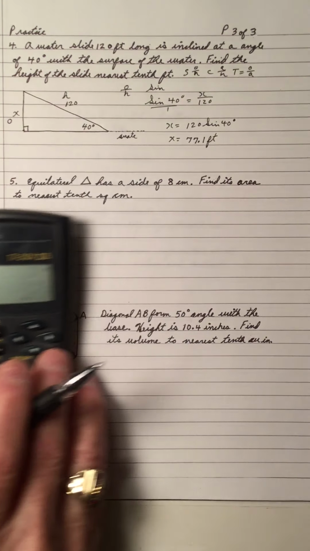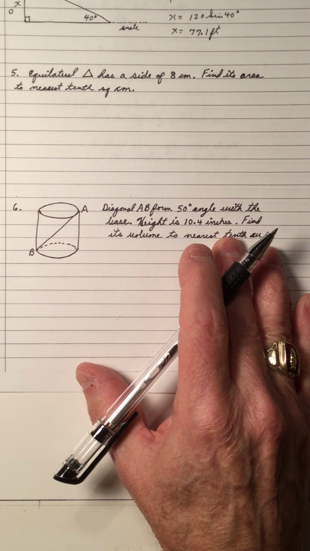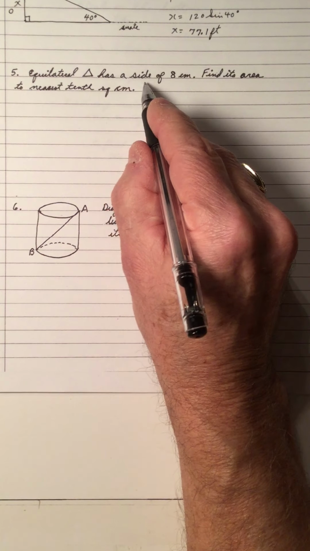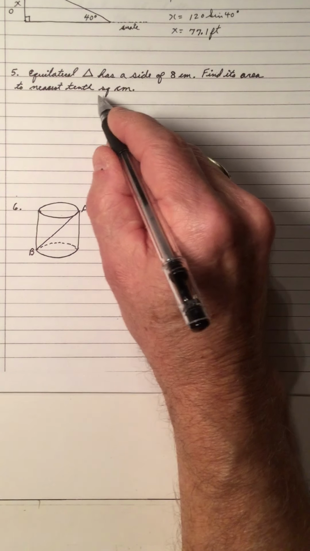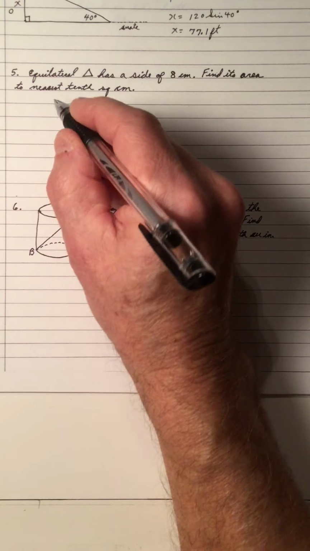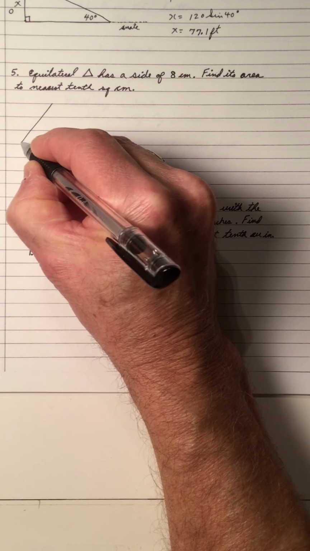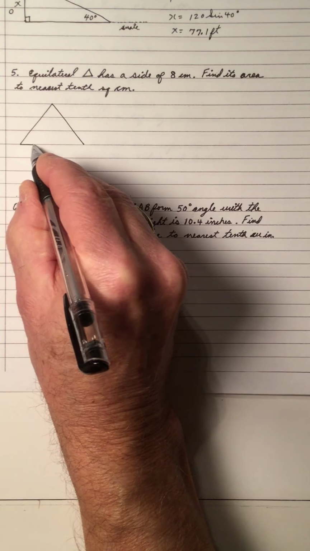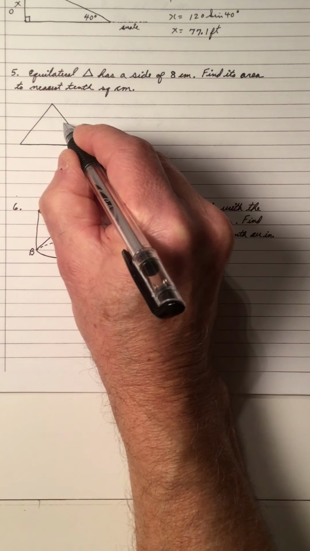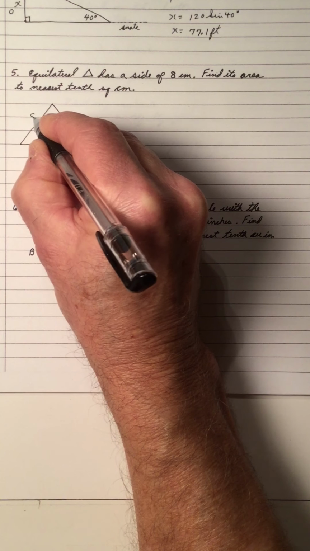Okay, let's move the calculator away and do this one. An equilateral triangle has a side of 8 centimeters. Find its area to the nearest tenth of a square centimeter. Well, let's see. Equilateral means all sides are equal. So here's a triangle with all sides equal, with a side of 8. So that's 8. That's 8.